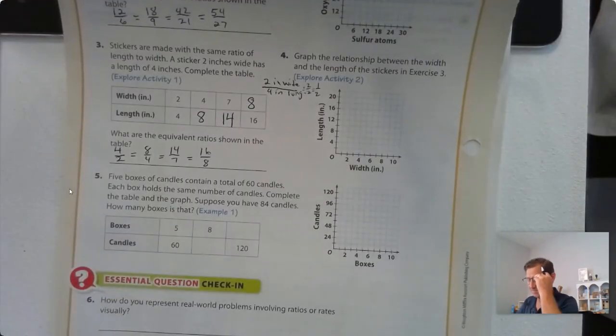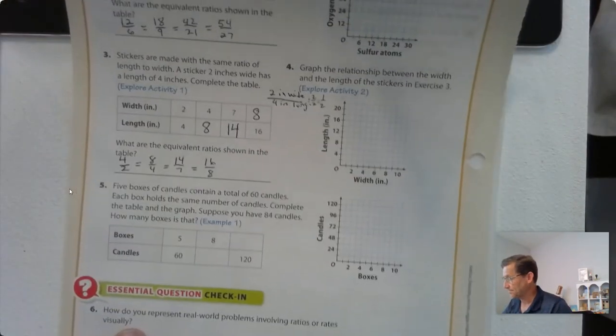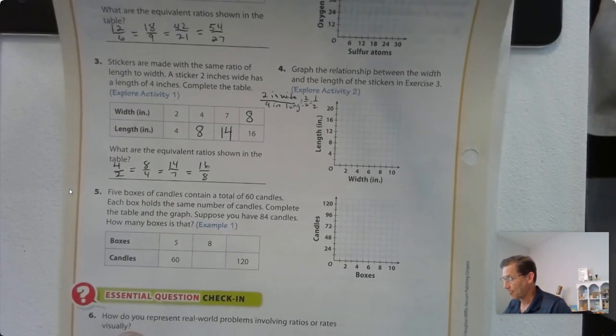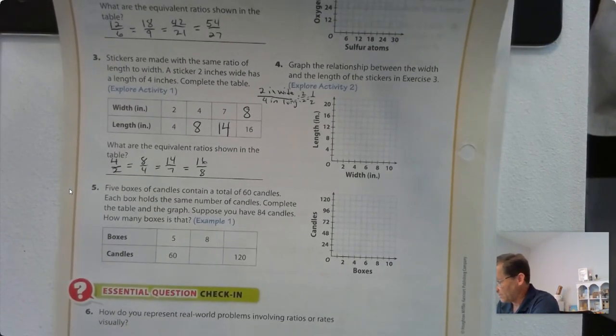Okay, number 5. So 5 boxes of candles contain a total of 60 candles. Each box holds the same number of candles. Compare the table and the graph. Complete the table and the graph. Suppose you have 84 candles. How many boxes is that?